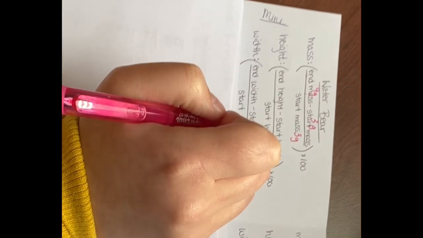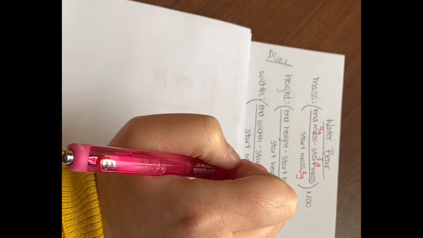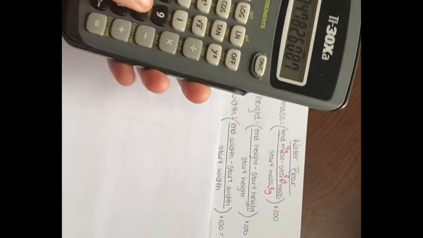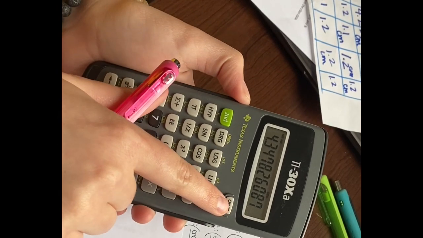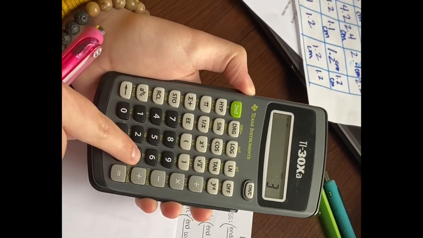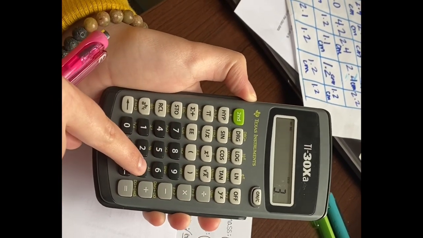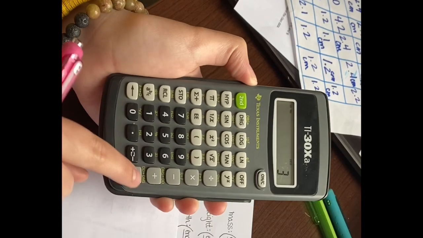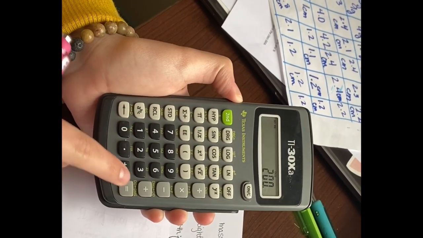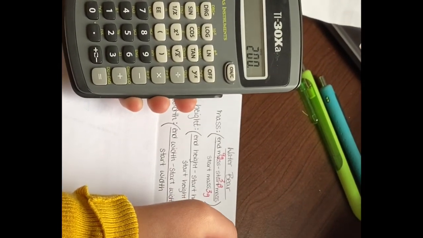Feel free to use a calculator. Here we go. If you want to use your calculator, all you would do is hit 9 minus 3 equals, and then divided by your 3 grams again, equals, and then times 100. So this is equal to 200%.